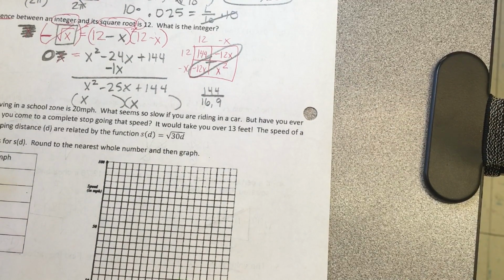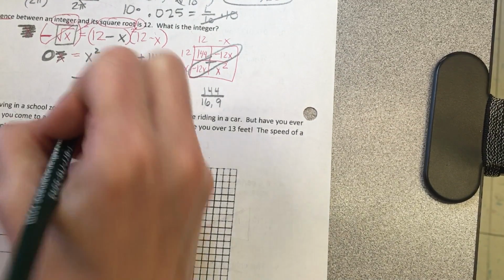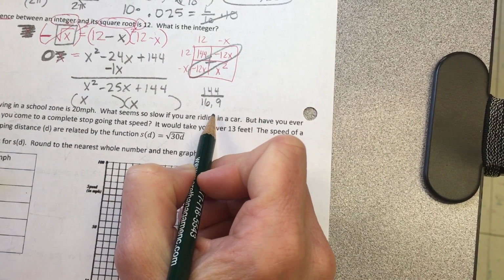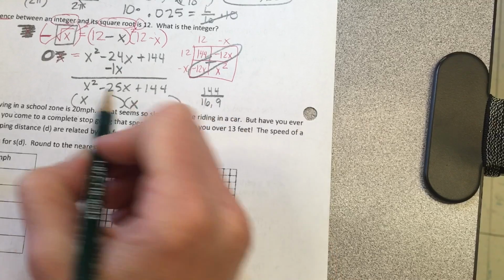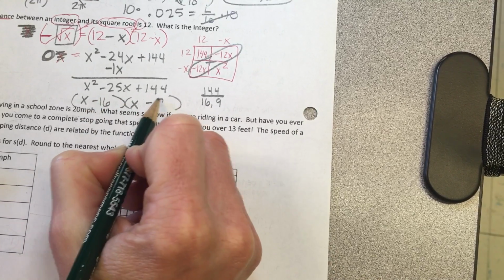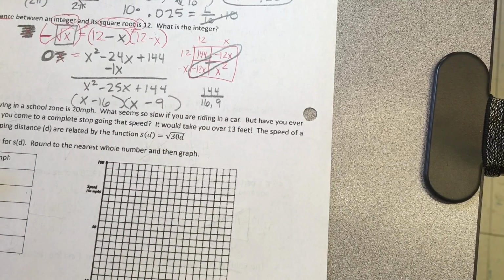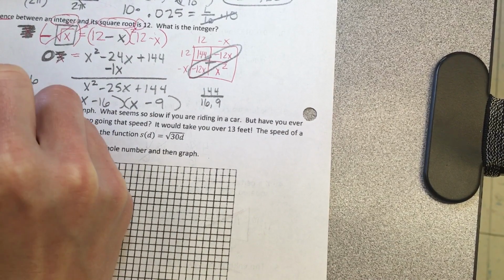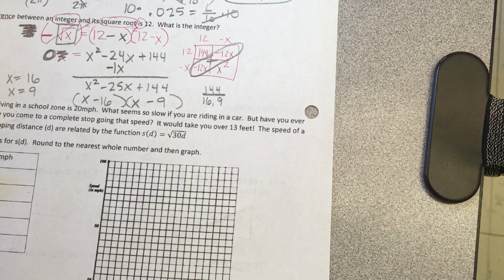Is it 16 and 9? Yeah, that works. And should they both be positive or both be negative? Negative. All right, and let's stop for a minute. Do we have questions? Okay. All right, and then what do you do last with these two? Equal to 0. So you get 16 and 9. Okay, you get 16 and 9.